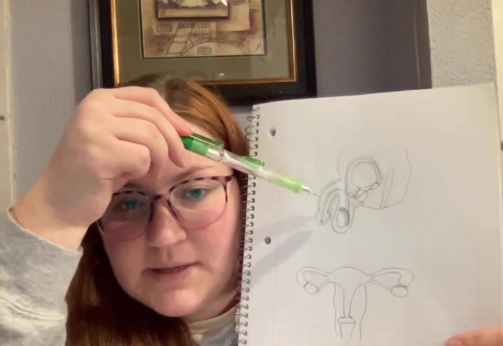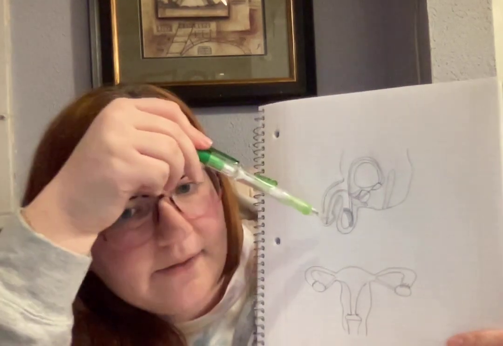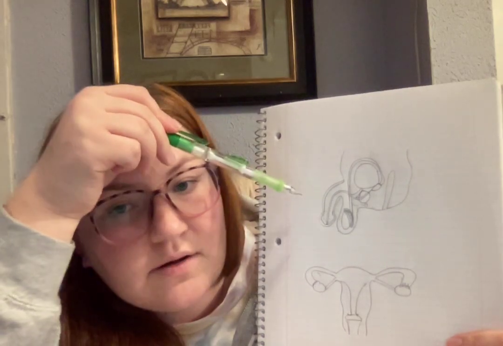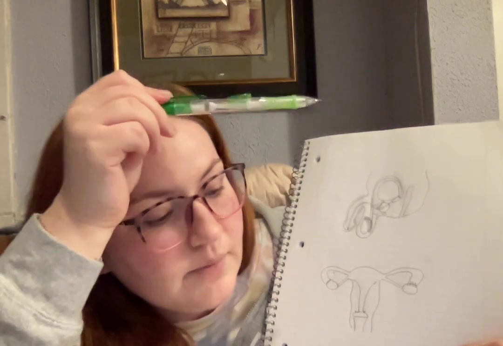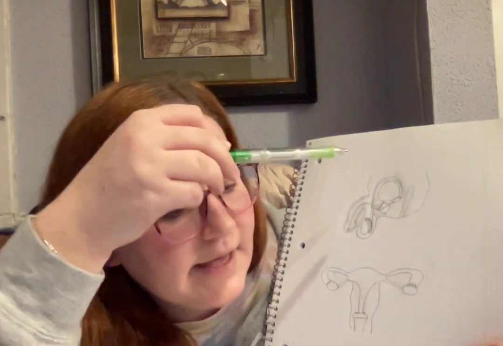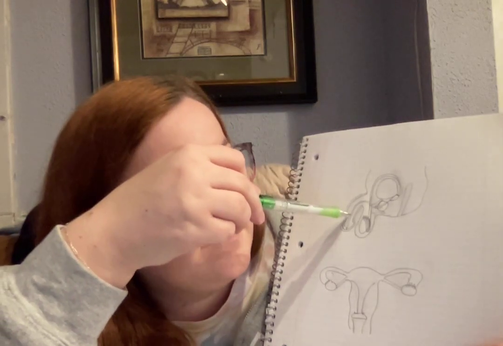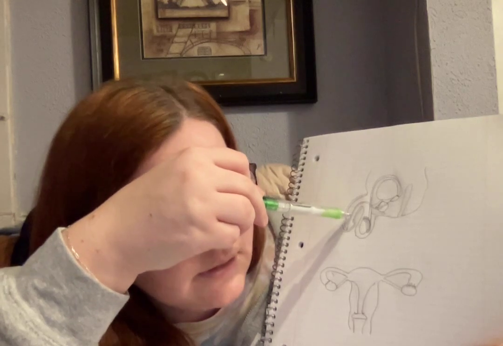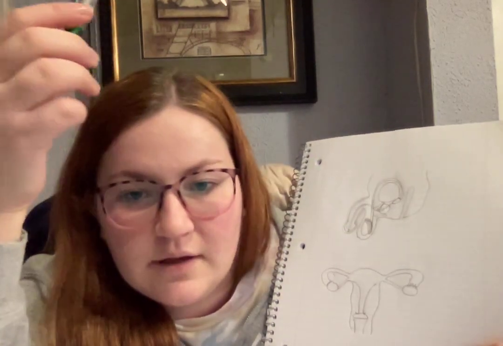And then on the penis, we have the prepuce, and this head part is called the glans penis. We also have the corpus cavernosum, which is kind of right in here, and then the corpus spongiosum, which is kind of here surrounding the urethra.